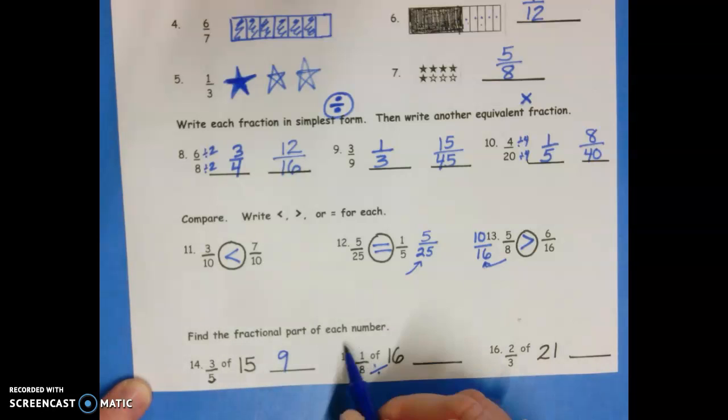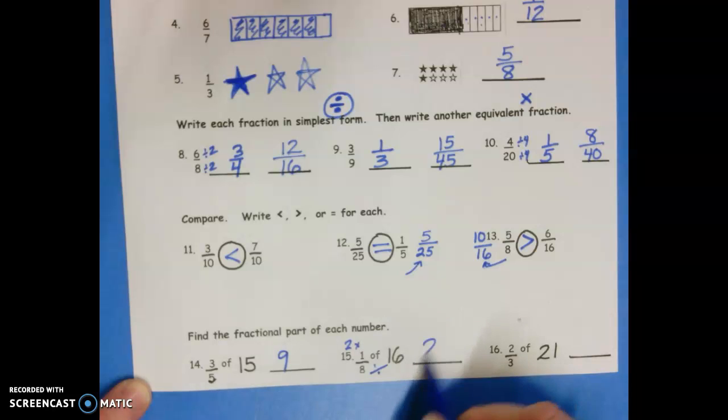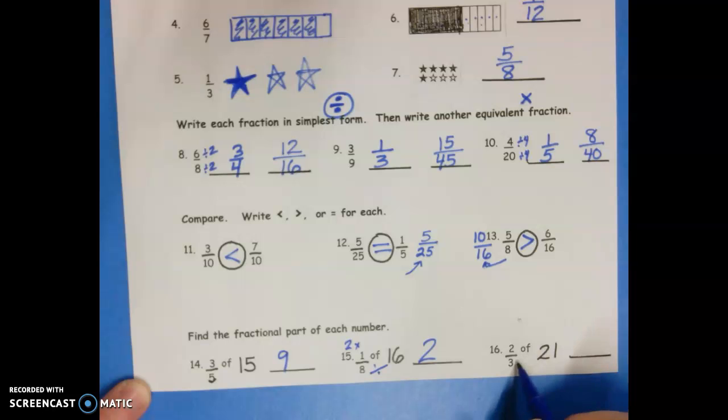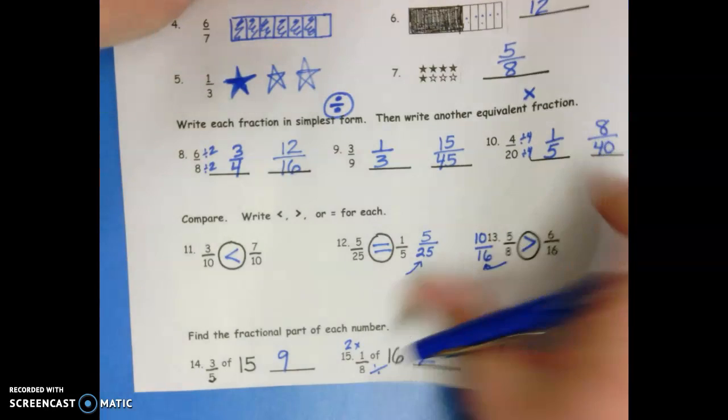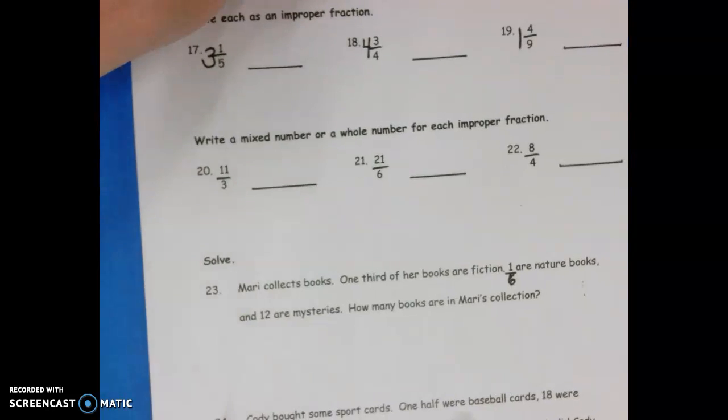1/8 of 16. 16 divided by 8 is 2, times 1 is 2. Take your 21, divide it by 3, 7, times 2, 14. Those are quick and easy and fun to do. So just show your little steps on your paper if you need to be real clear about that.